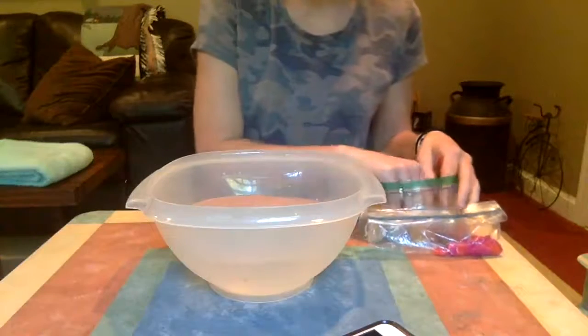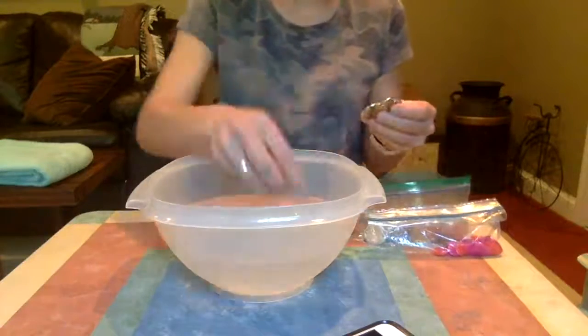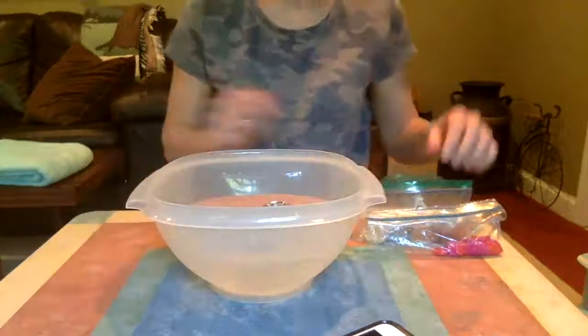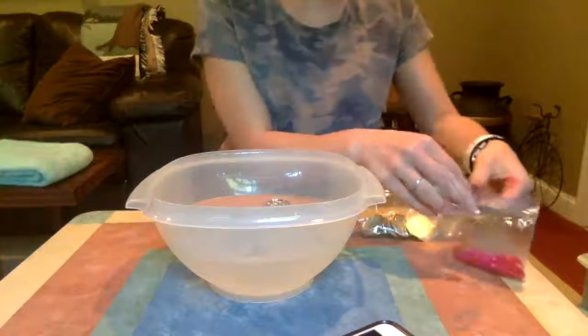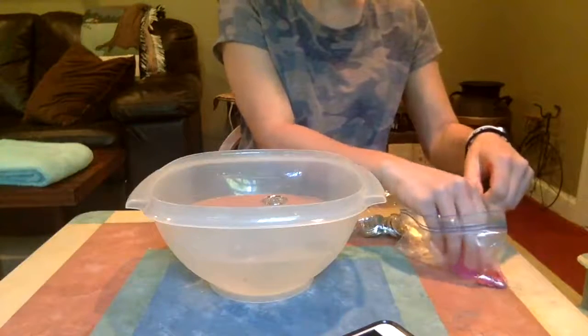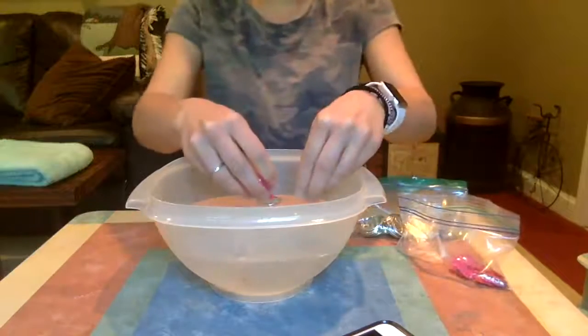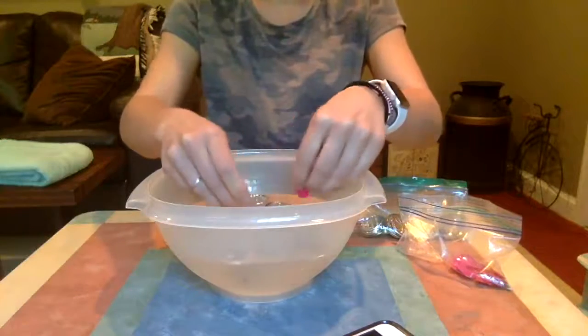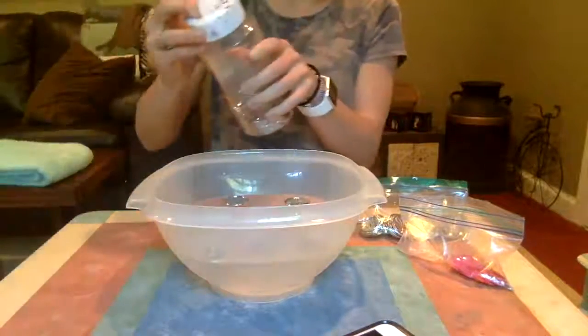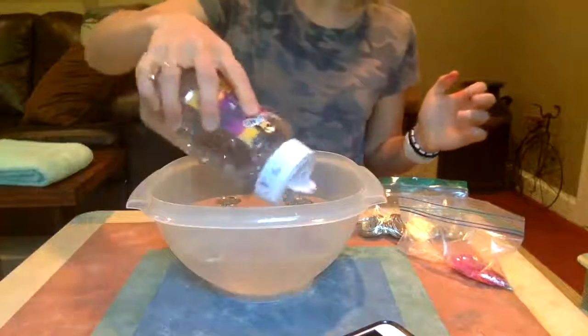And while I do this, boys and girls, can you tell me which state of matter water is? Is it a solid, a liquid, or a gas? A liquid, that's right. Good job, everybody. And I have added everything except glitter. That is the last thing that I'm going to add.